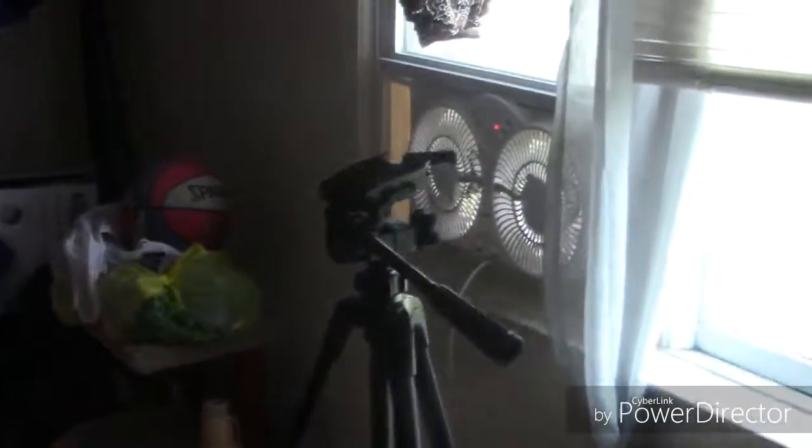Tripod. No camera is complete without this little guy right here. Why is that? Because sometimes we want to just stand up instead of sitting, or the camera cannot see you. This thing is very useful.